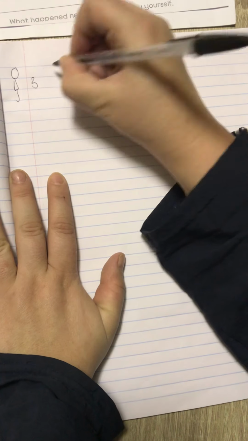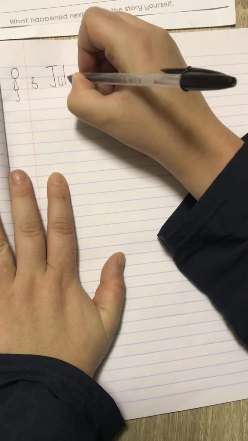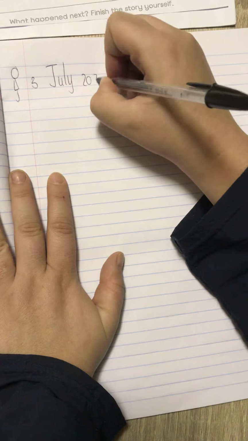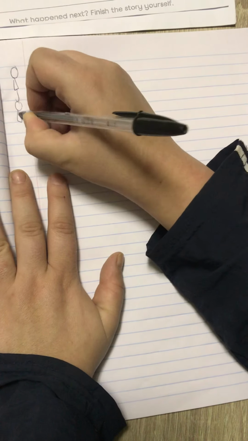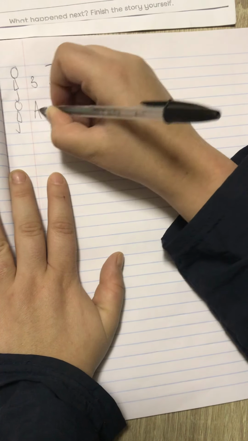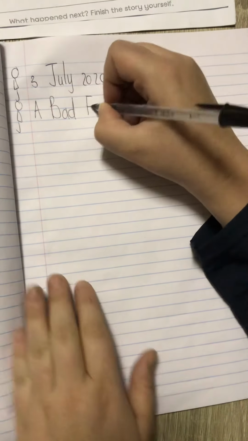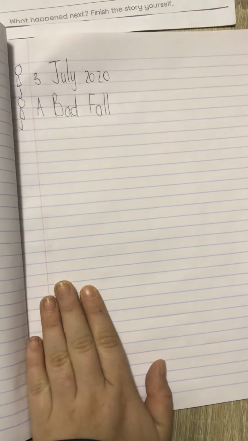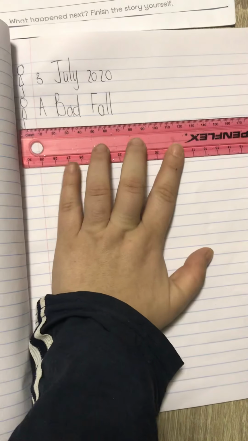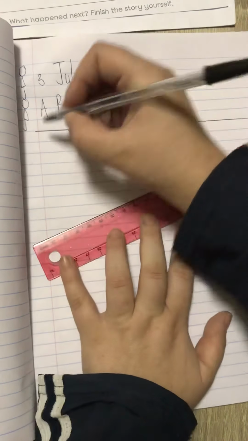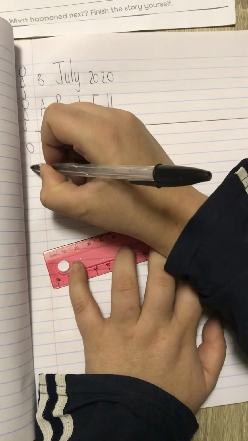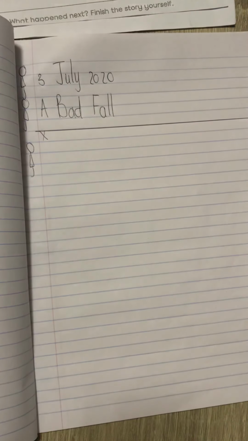I write 3 July 2020. I write the heading A Bad Fall. I draw my line, I make my cross, I make my first Minky Monkey, and I get ready to write for creative writing.